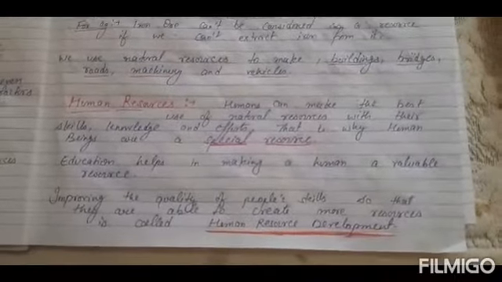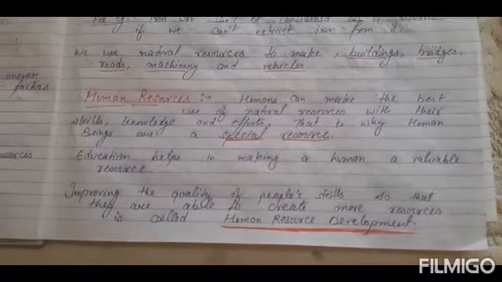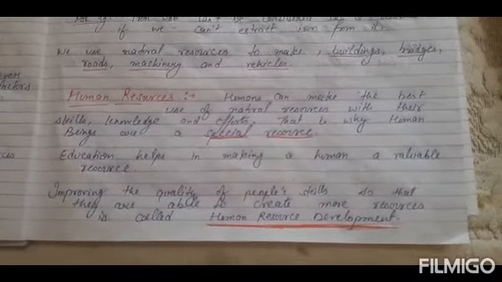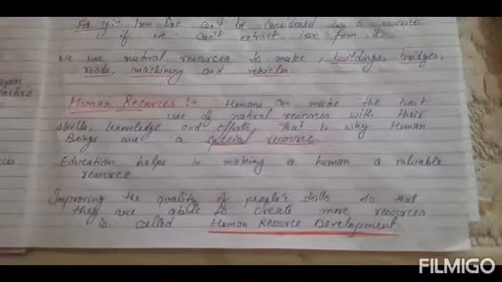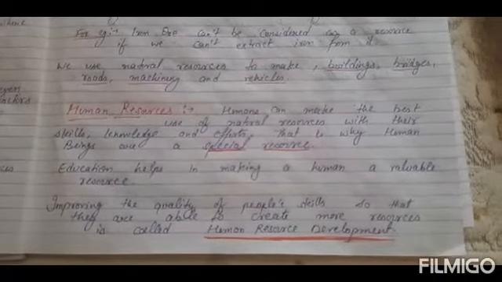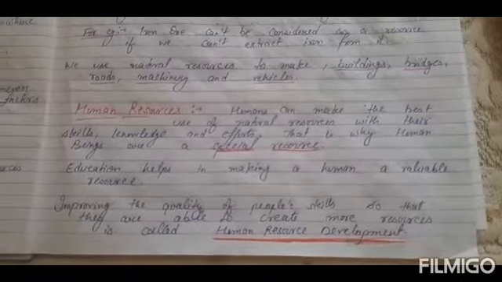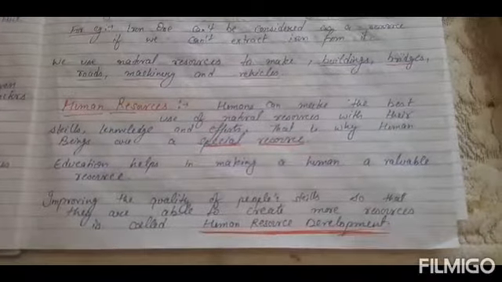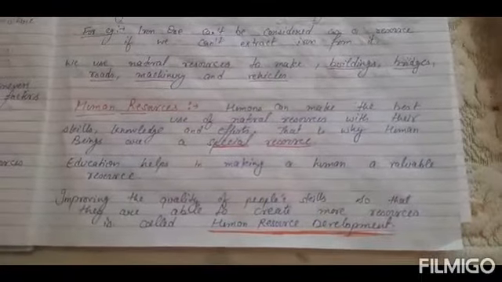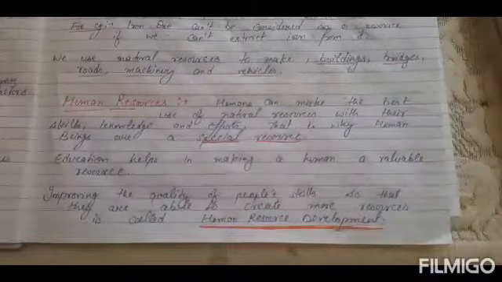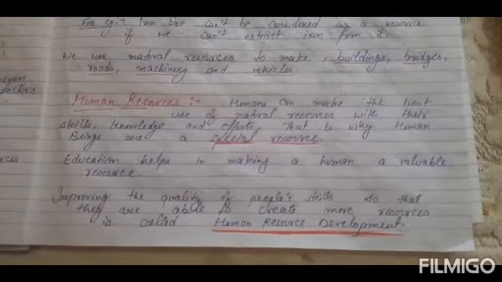Human resources: humans can make the best use of natural resources with their skills, knowledge and efforts. That is why human beings are also a special resource. Because humans are the only species which can turn a natural resource into a useful thing. अब हम ही वो species हैं जो एक natural resource पे effort डाल के उसको अपने useful way में use कर सकते हैं. So that is why we are also a special resource.